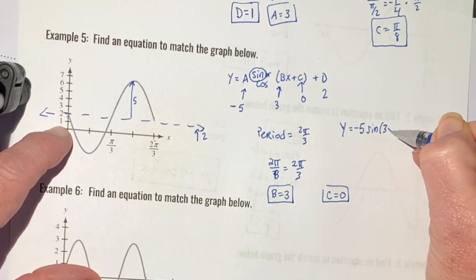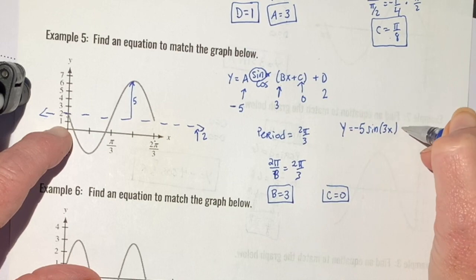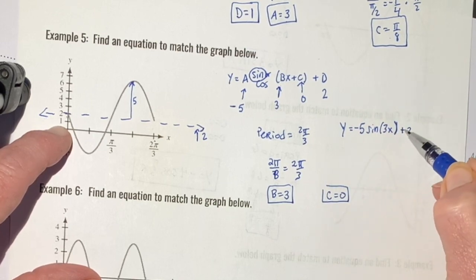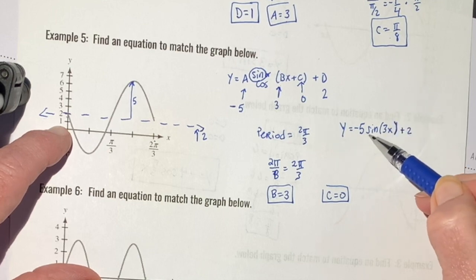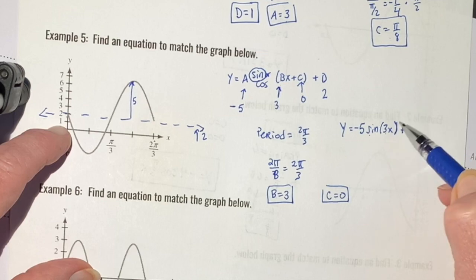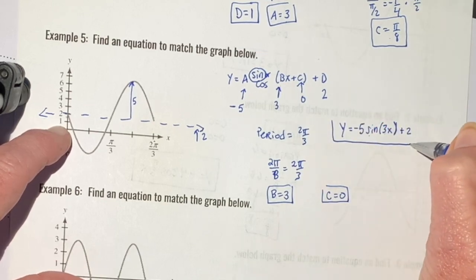of 3x, I don't really need to put plus 0, plus 2. So make sure you close the parentheses there if you're going to put parentheses around it, so that you're taking the sine of 3x and then adding 2, and not taking the sine of 3x plus 2. All right, so that should be the equation.